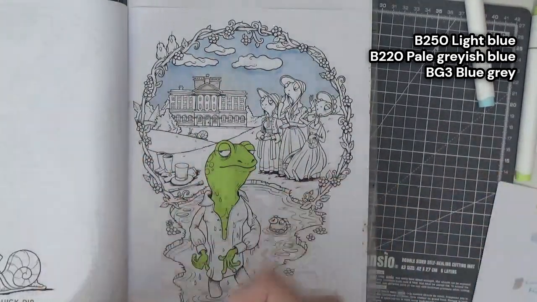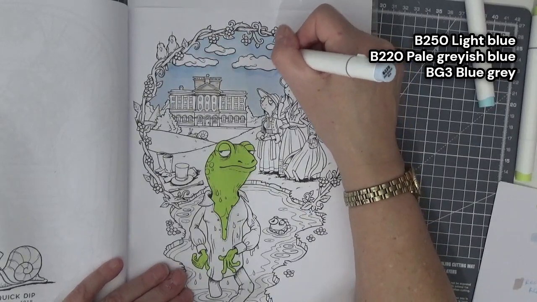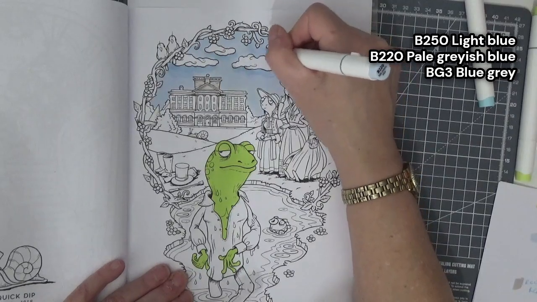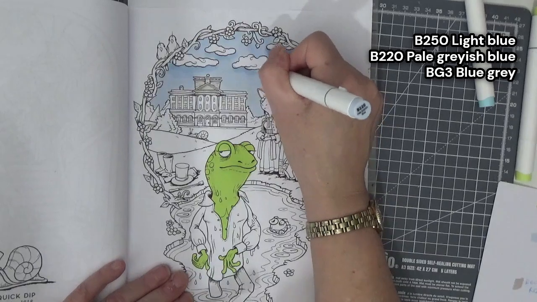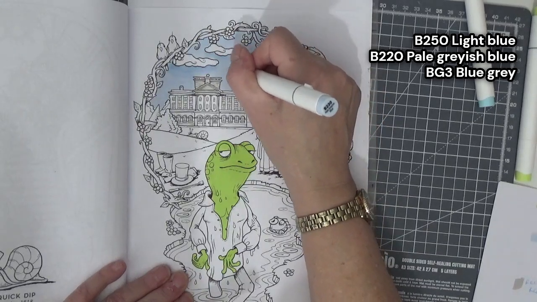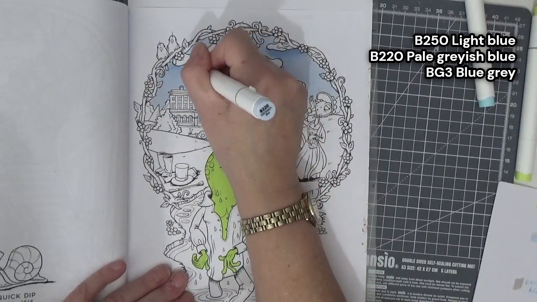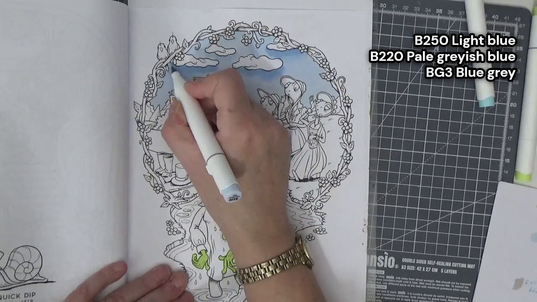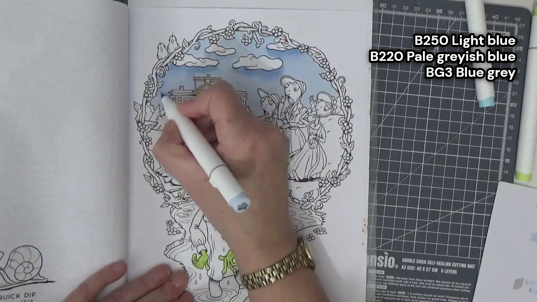Okay, so taking the darker blue now, let's come back in. And then we'll do some darker bits around here too.